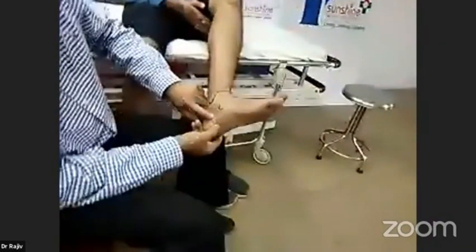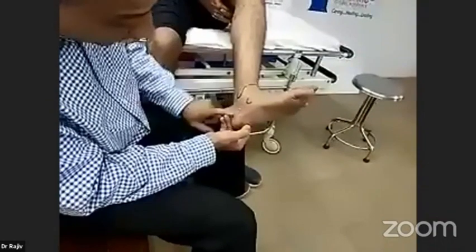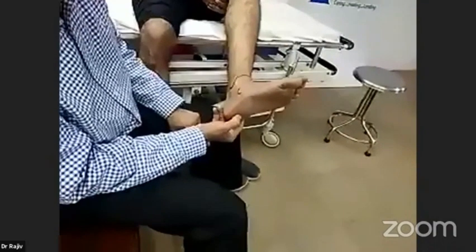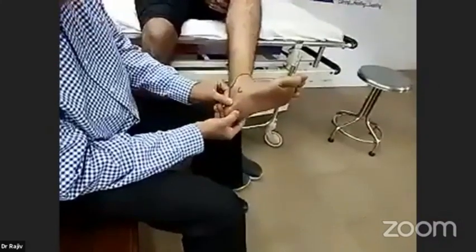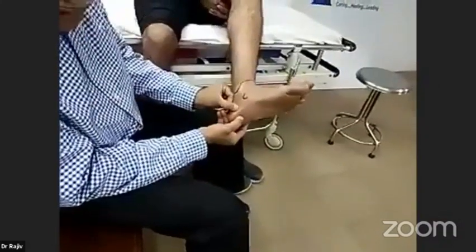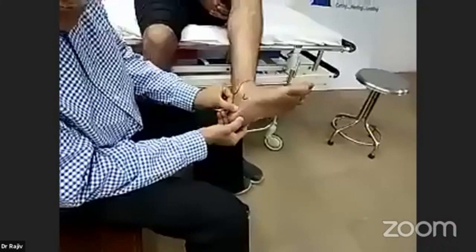Heel spur would be somewhere over here, which hardly is the cause of plantar heel pain. Mostly it is the plantar fasciitis and nerve to abductor digiti minimi getting pressed. Going distal from this area, you will be able to palpate the plantar fascia.